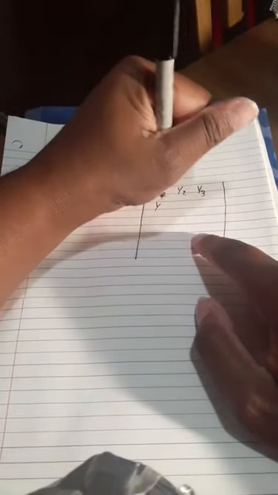The second row is the first derivative of y sub 1, the first derivative of y sub 2, the first derivative of y sub 3. And then the third row in the matrix is the second derivative of y sub 1, the second derivative of y sub 2, the second derivative of y sub 3. And yeah, it's pretty straightforward.